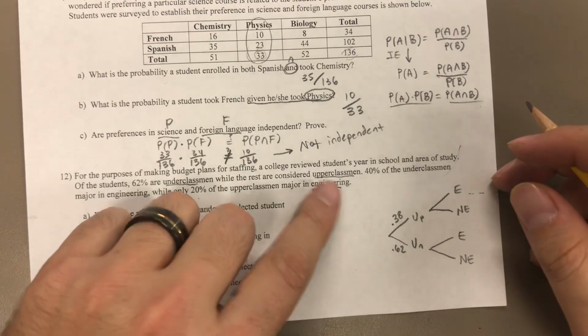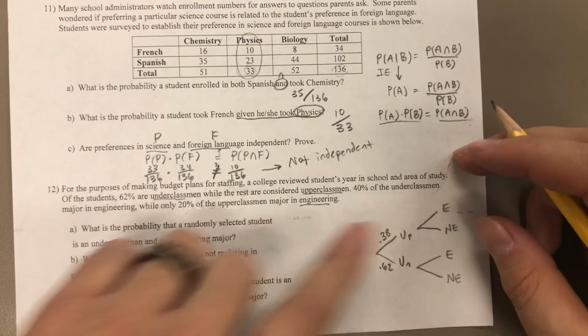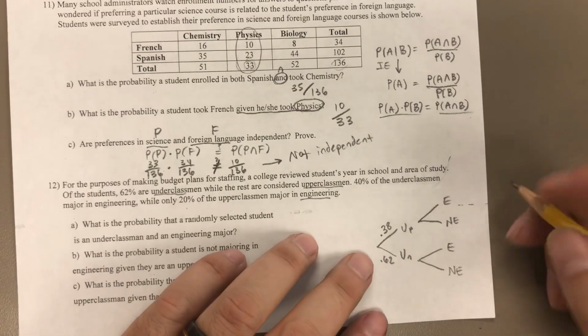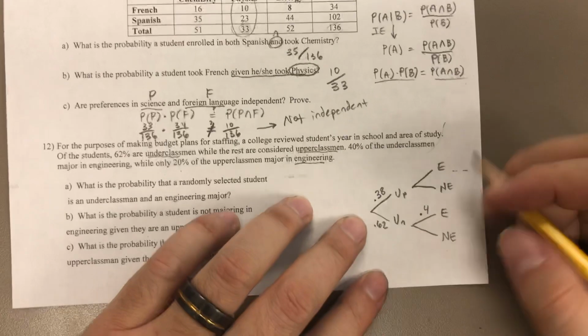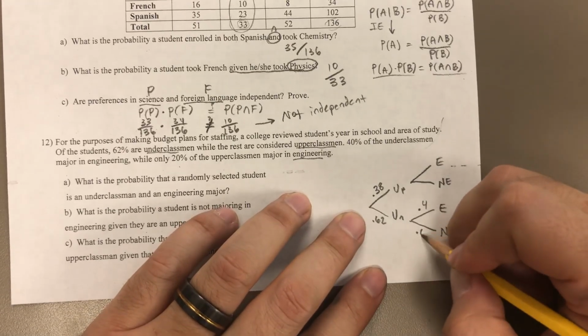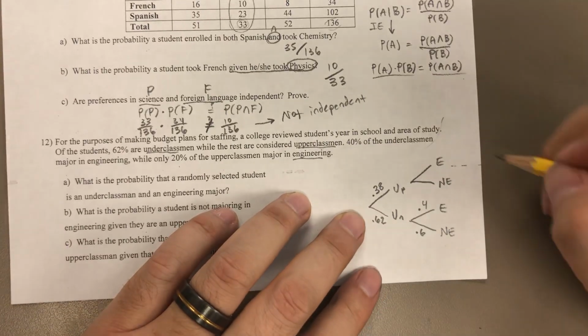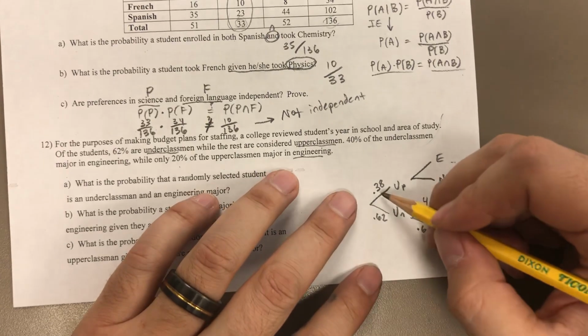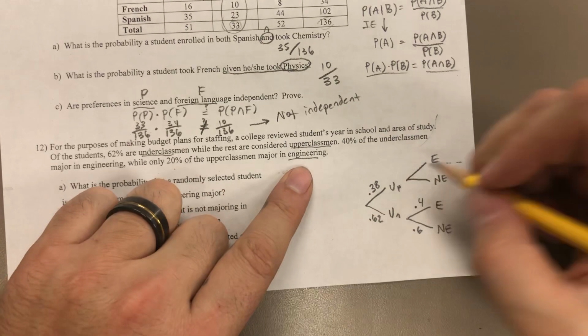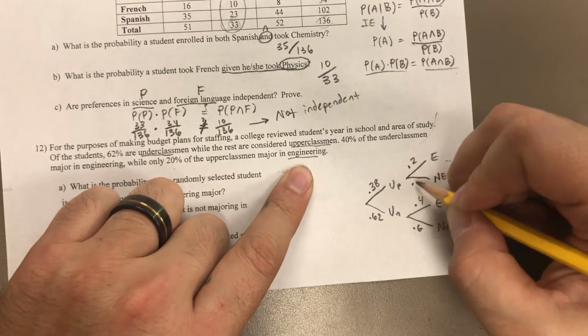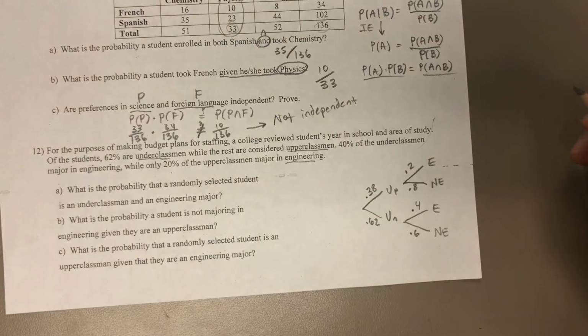So 40% of the underclassmen are engineering majors. So underclassmen, that's 40%. And that means that 60% would not be engineering majors. And then 38% of the upperclassmen. So then 20% of those are in engineering, so 0.2. And that means that 0.8 is not in engineering.